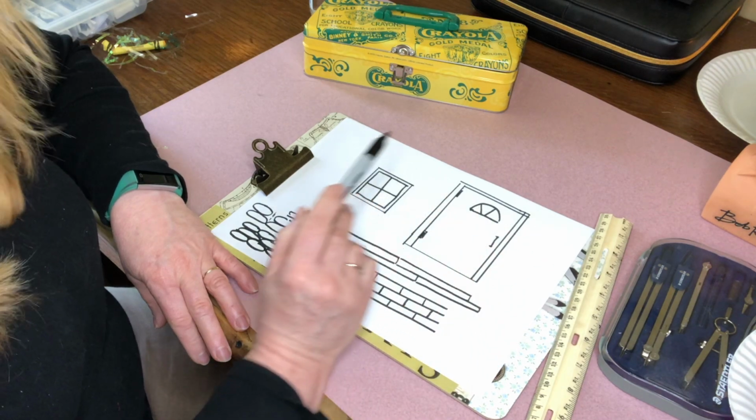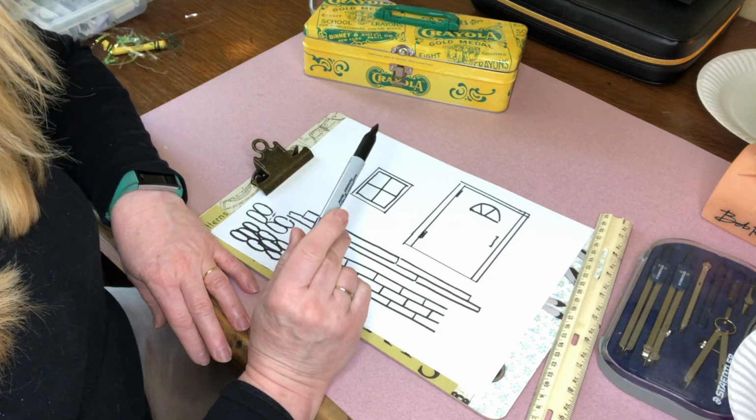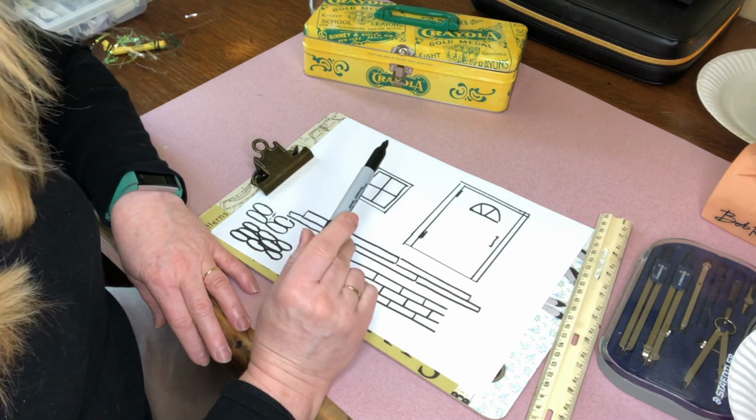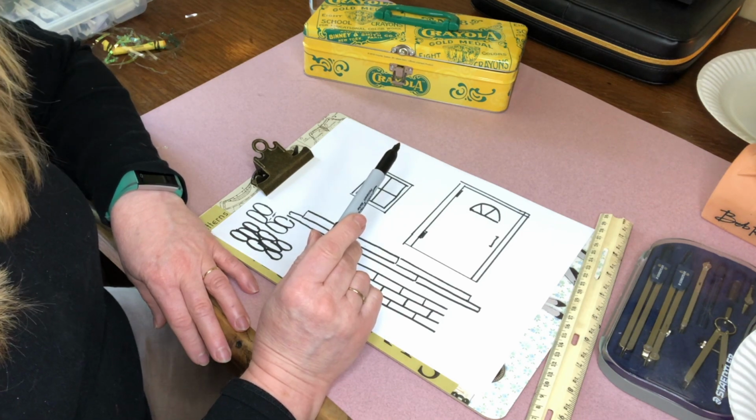What do your windows look like? What do your door handles look like? Your gutters, your downspouts. So take your time on this. It'll be a beautiful drawing, and I'll look forward to seeing them at a later time.